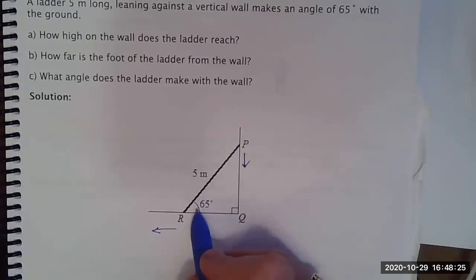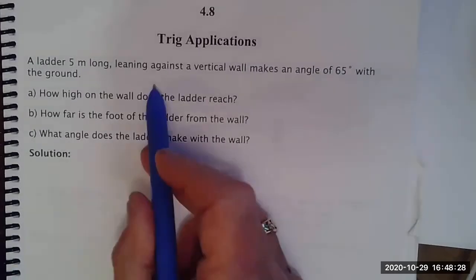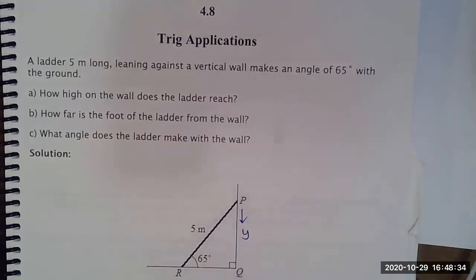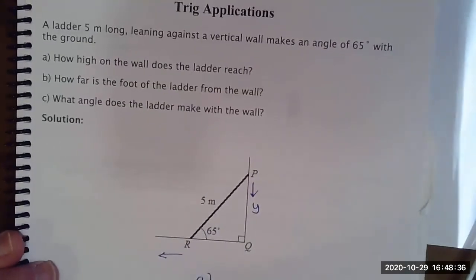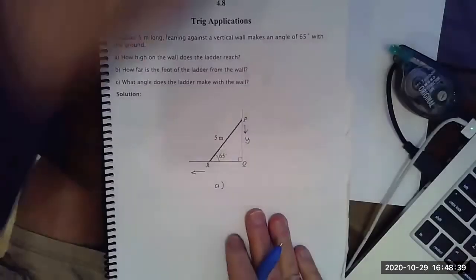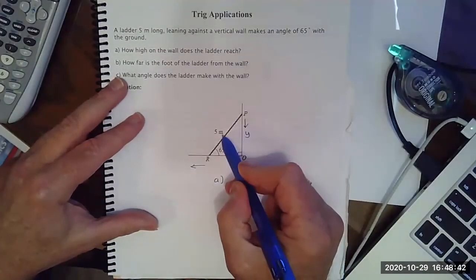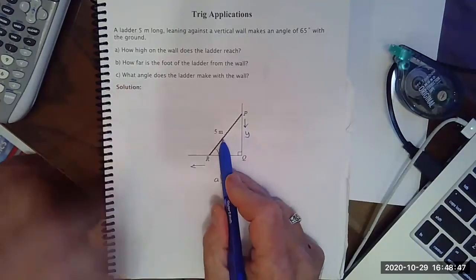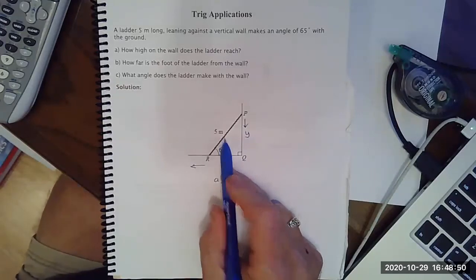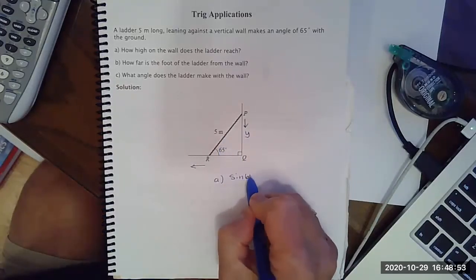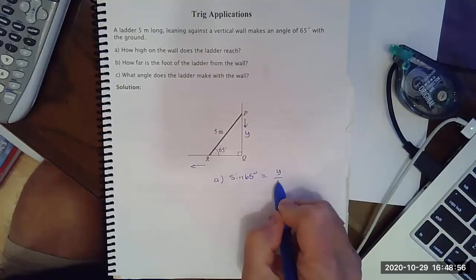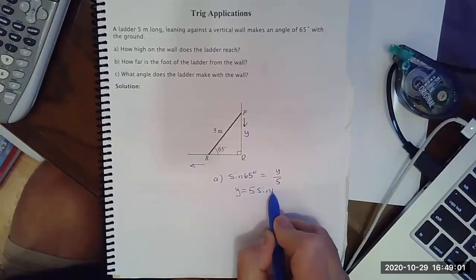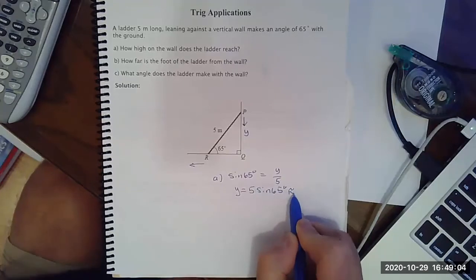Okay, so you have this, you have that, and you want to find out, let's see, 65 degrees. How high on the wall does it reach? You want to know this right here, how high. So letter A. Okay, I need to use the y and the 5. That's opposite over hypotenuse, sine. So you go sine 65 degrees equals y over 5. Therefore, y equals this.